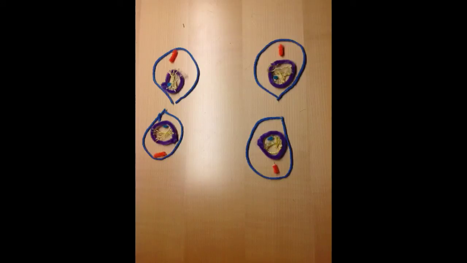Once again, telophase happens. The chromosomes begin to stretch out and lose their rod-like appearance. A new nuclear envelope forms around each region of the chromosomes. This is the last stage of meiosis 2.